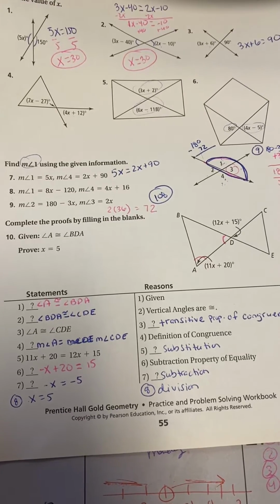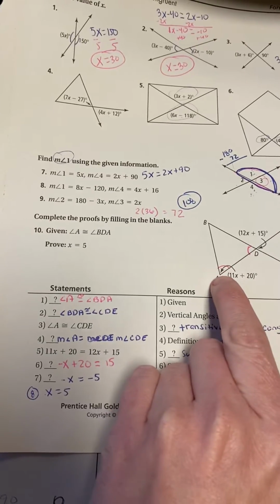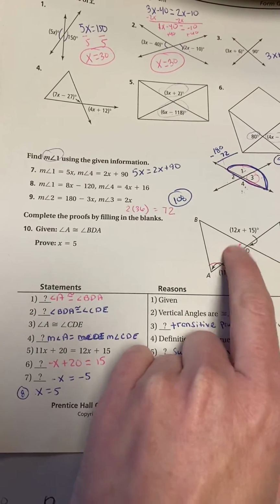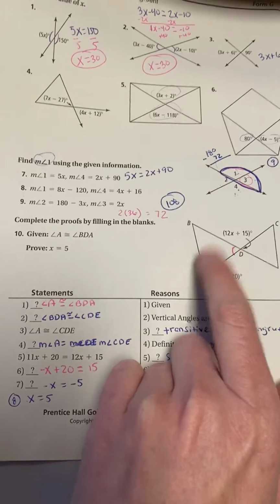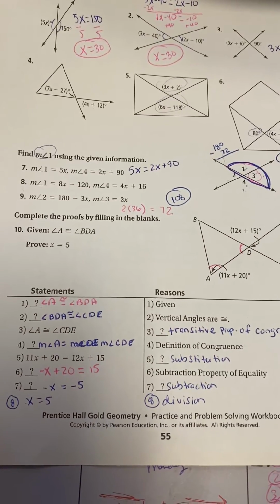So you have that picture, and you're given that angle A, and I put a line where angle A is congruent to BDA, and I put the little arc there too to show that they're congruent. Remember, congruent means they have the same measurement. And we're going to prove that x equals 5.